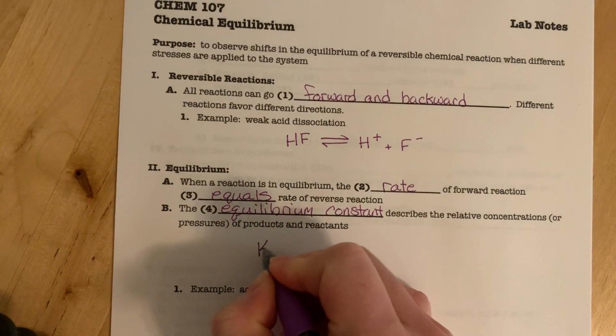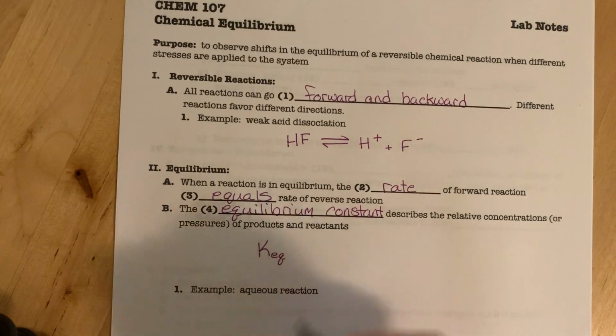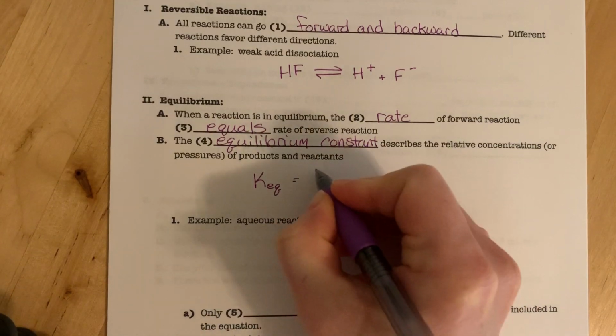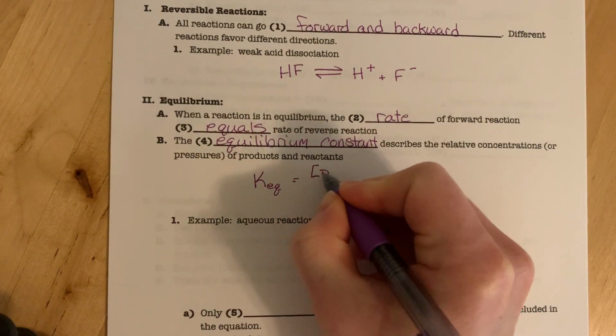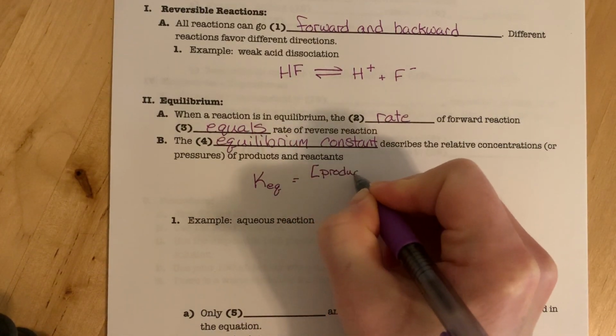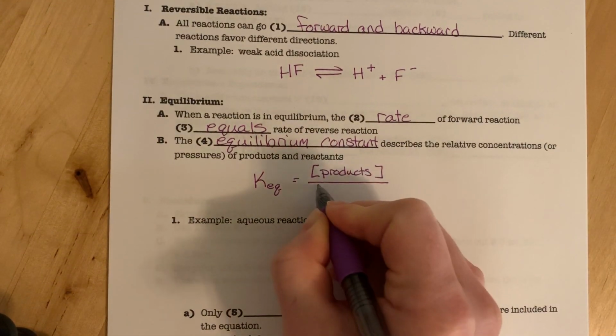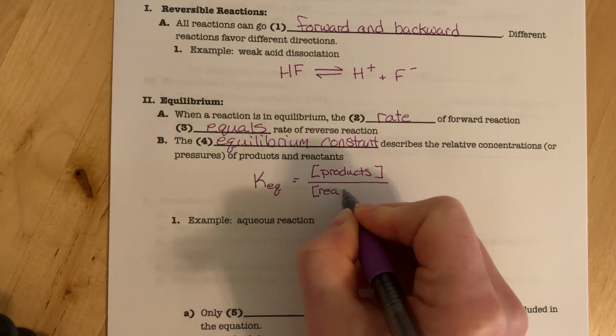So the equation for that is, call it KEQ, equilibrium constant, and that's equal to the concentration of products over the concentration of reactants.